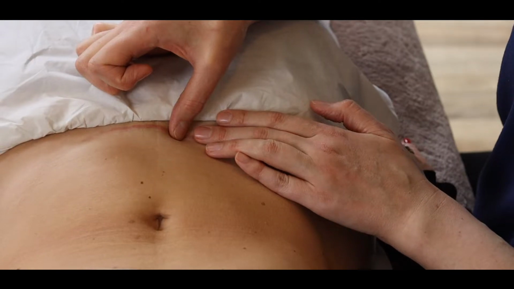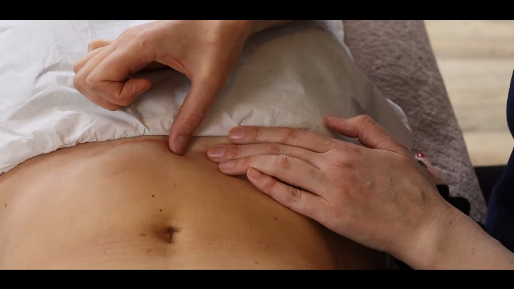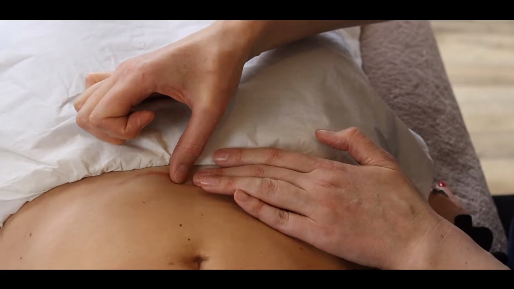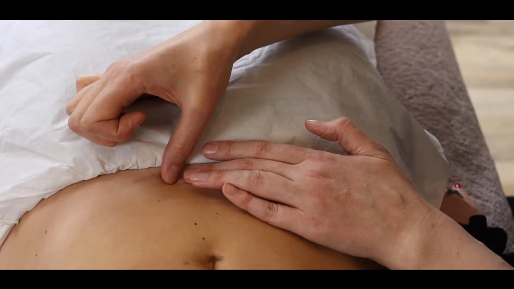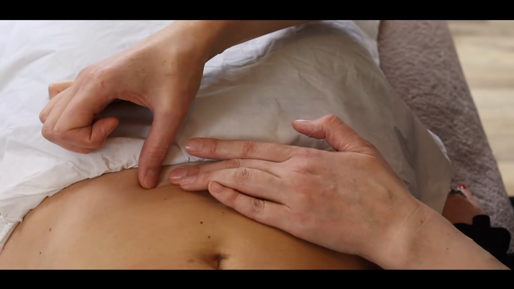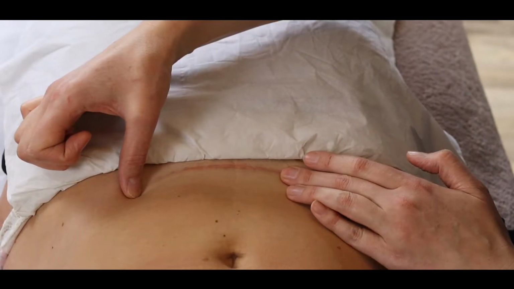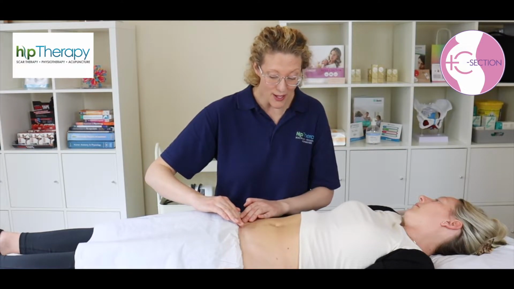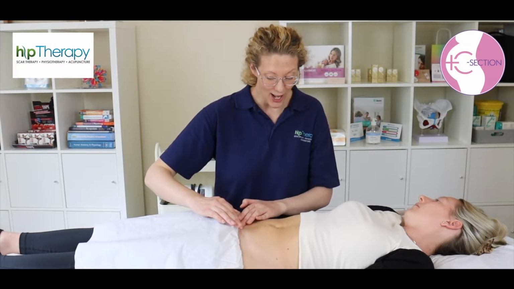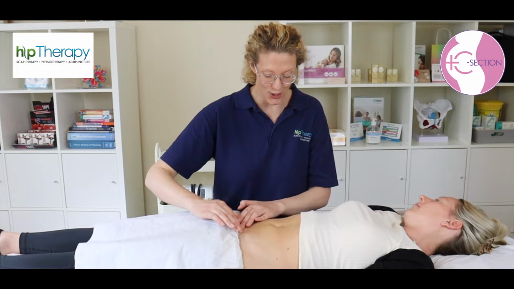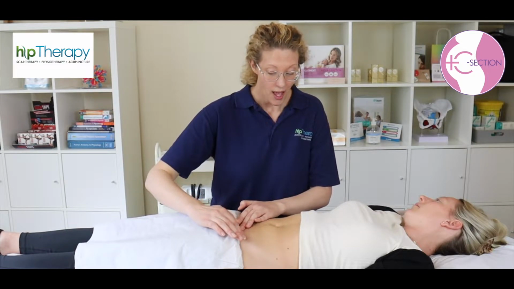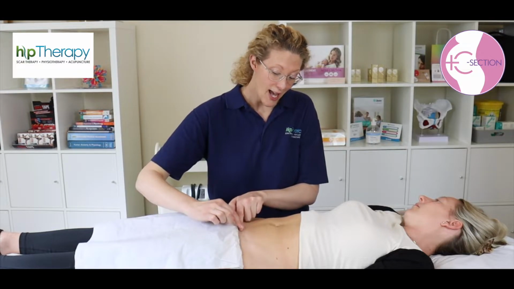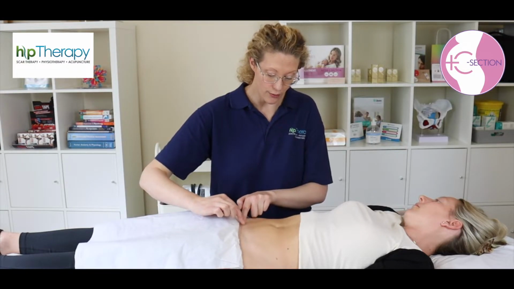And then I bring my finger behind and pull across. Bring my finger behind, pull across, and so on until the end of the scar. We call this the slide and glide technique because you're sliding and gliding across the scar. And I would go forwards and backwards like this. And you can do this on yourself.